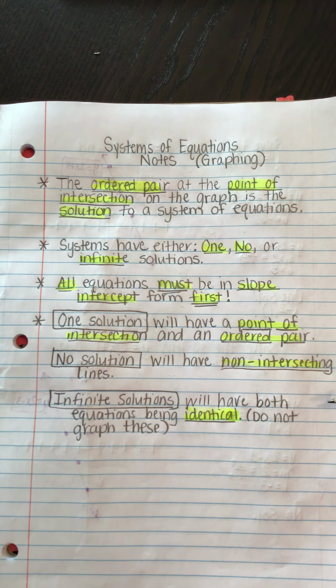If your system of equations has infinite solutions, it will have both equations being identical. You will not need to graph these, as you will have the same line on top of itself. Go ahead and pause if you need to. Press play when you're ready to continue.